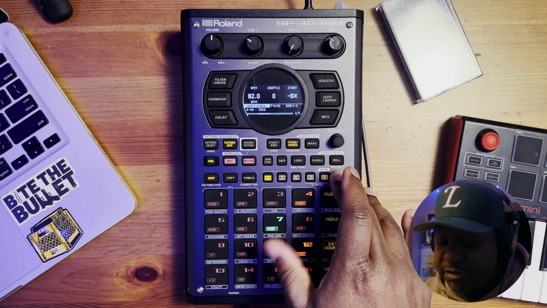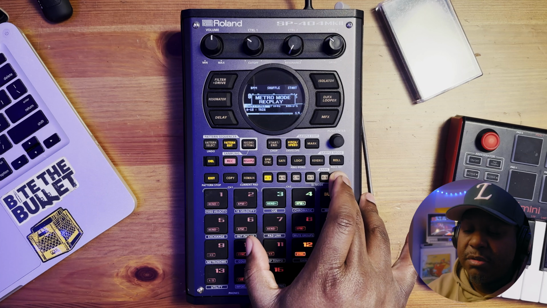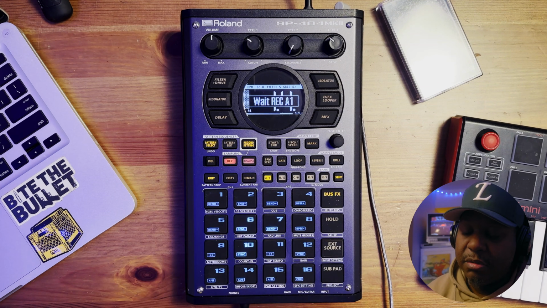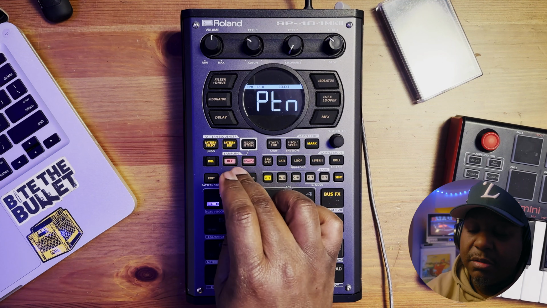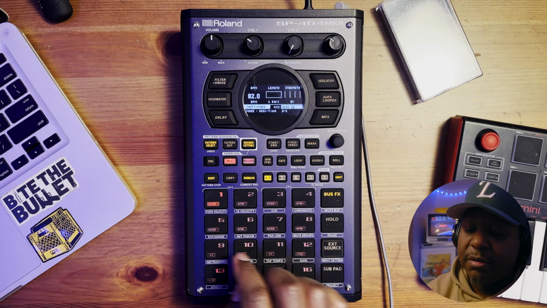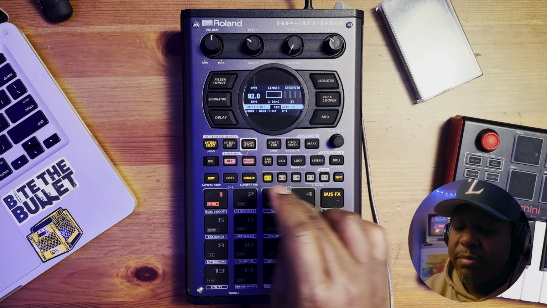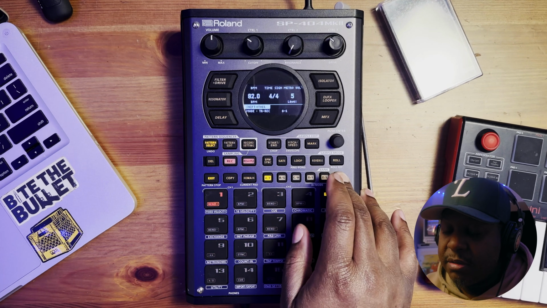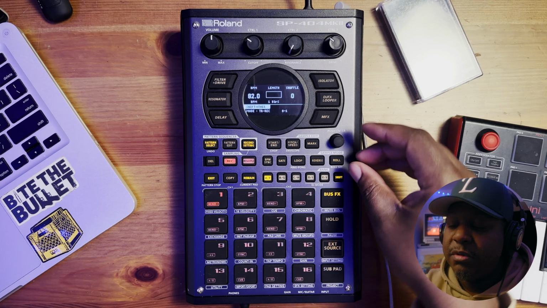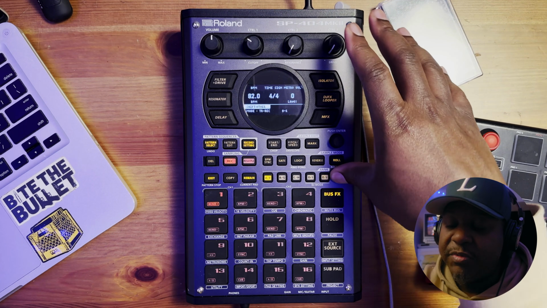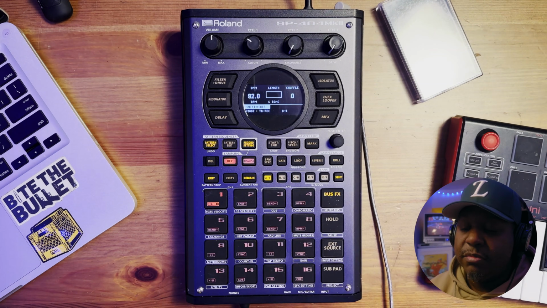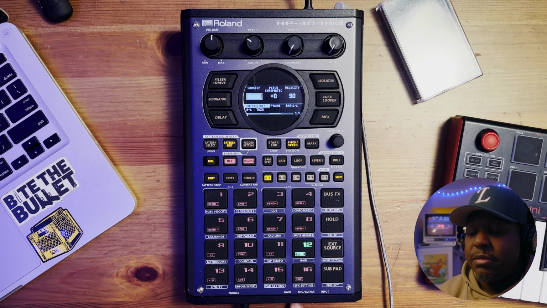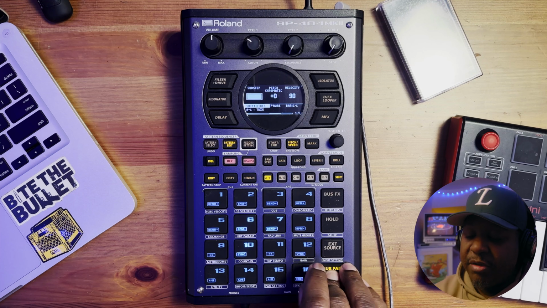I'll go shift metronome. Sorry. You press record again. Back to remain TREC mode. Metronome volume. It's just kind of dumb. You should just be able to turn it on and off. But metronome volume. And then press record again. This is where I'm at. Press sub pad.